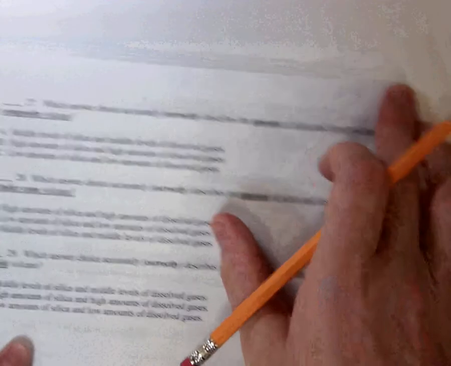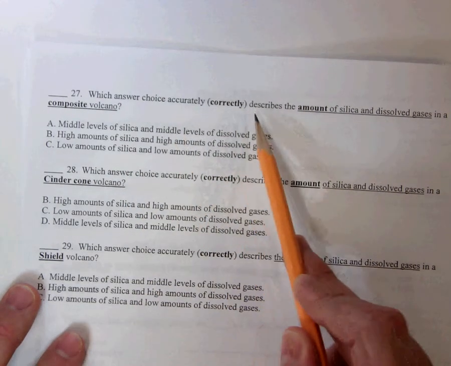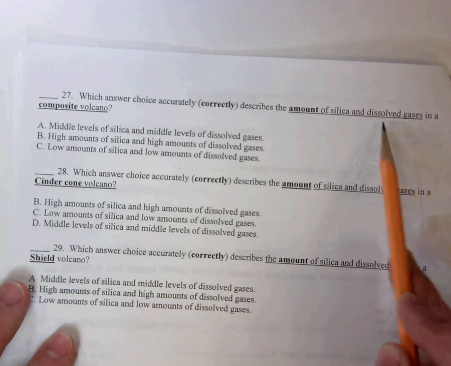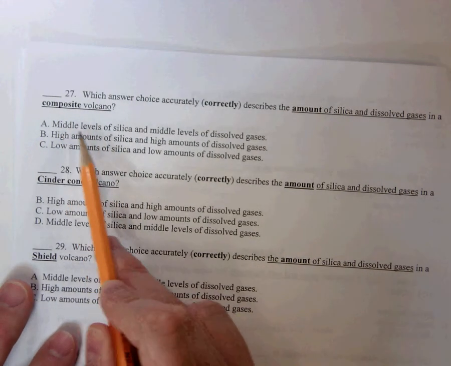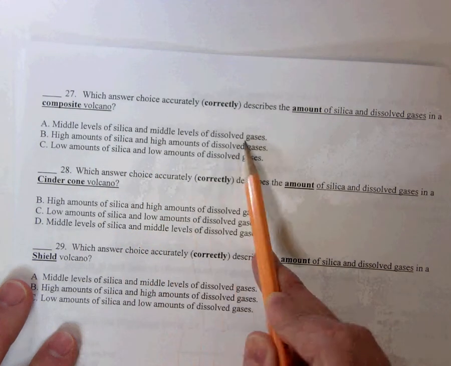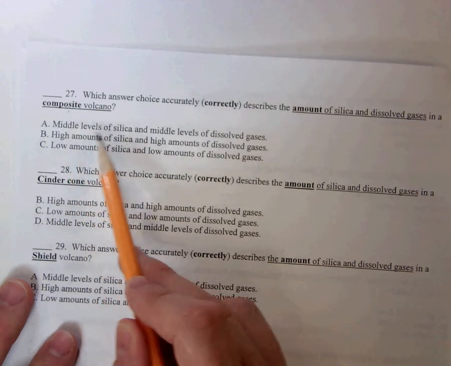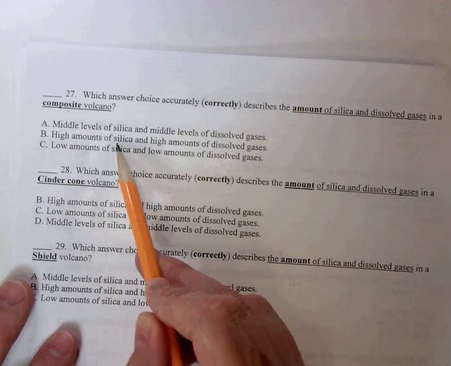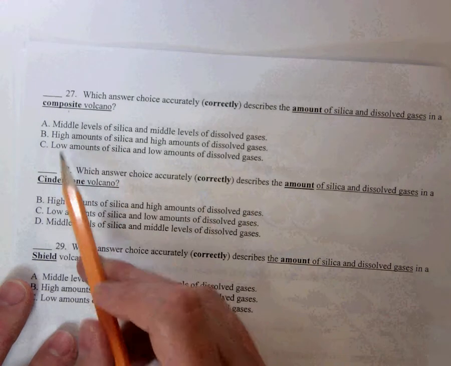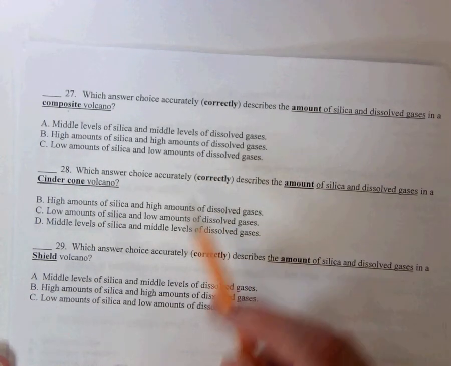Okay, 27. Which answer choice accurately describes the amount of silica and dissolved gases in a composite volcano? A. Middle levels of silica and middle level of dissolved gases. And again, that is a composite volcano. So middle level of silica, middle level of dissolved gas. B. Does it have a high amount of silica, a high amount of dissolved gas? Or is it C. Low amounts of silica, low amounts of dissolved gases?